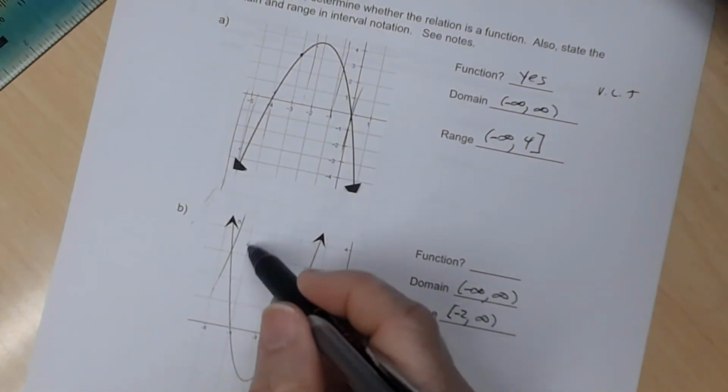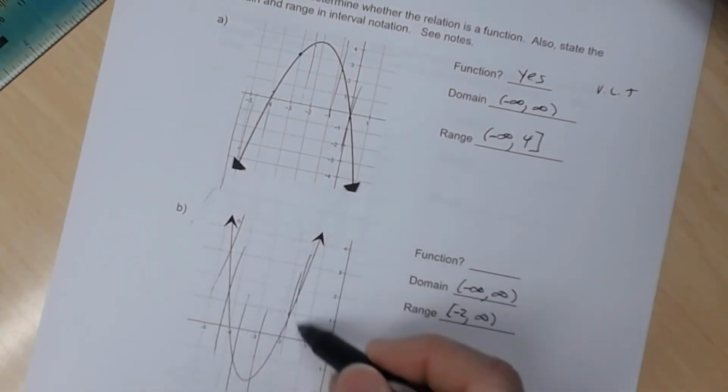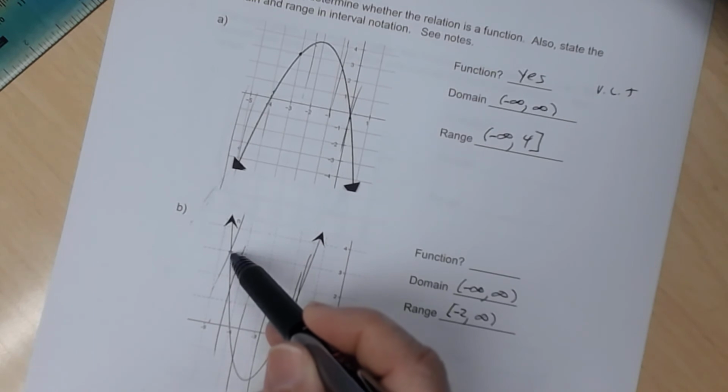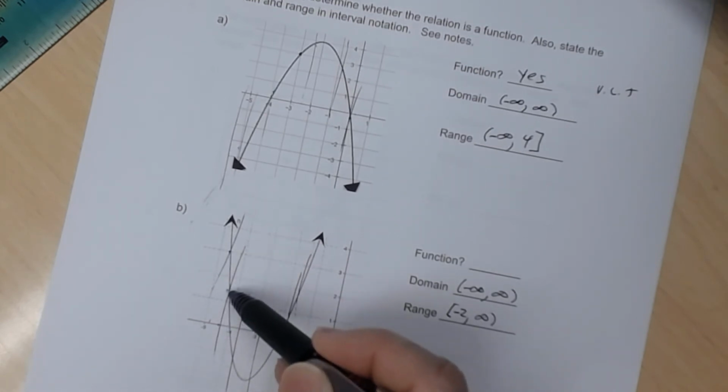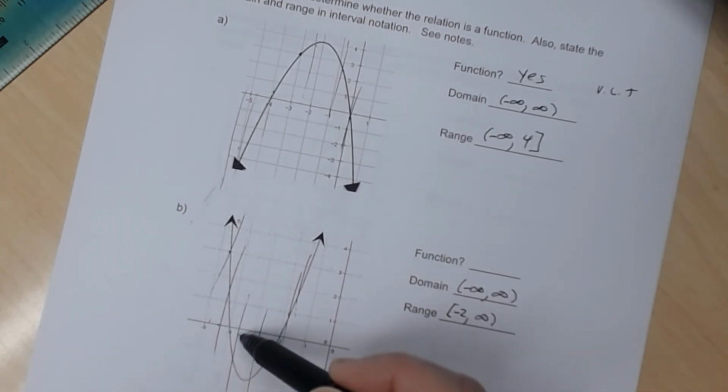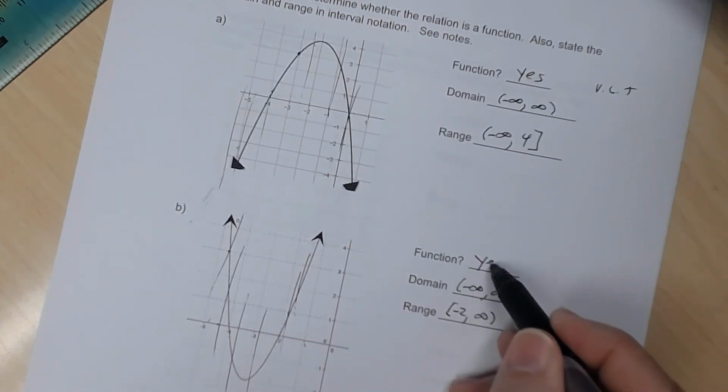And notice it does pass the vertical line test, which means that for this x value, there's only one y value. For this x value, there's only one y value. For this x value -4, there's only one y value, and so on. So this is a function.